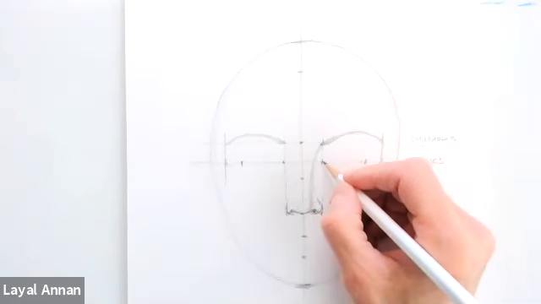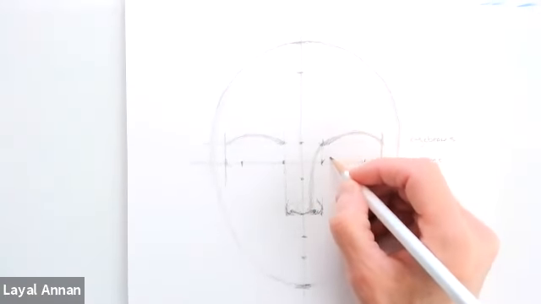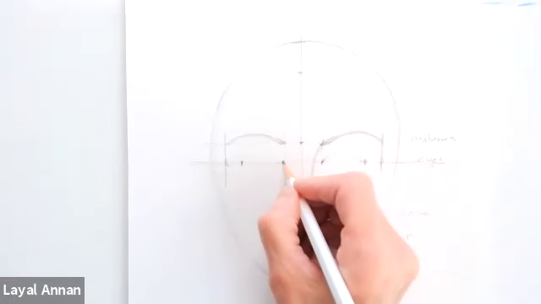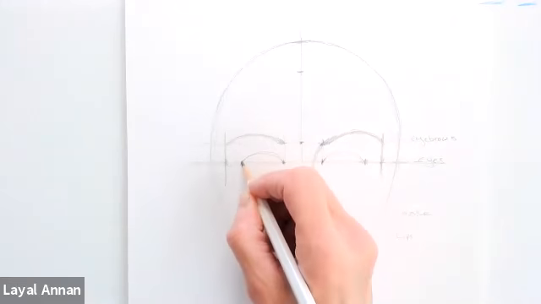So we have here, we can draw the eye, first one, second one.